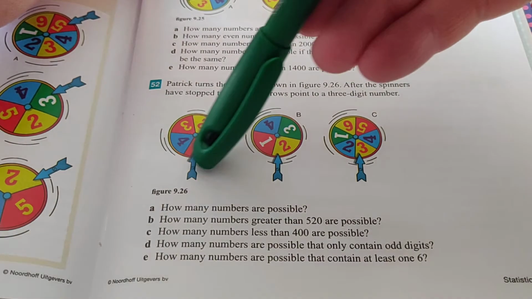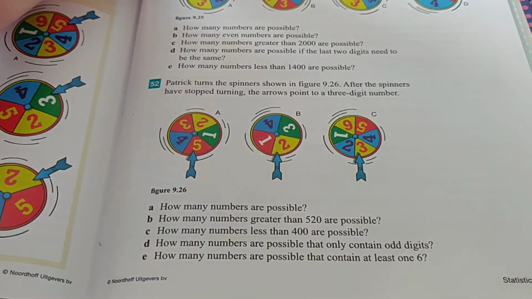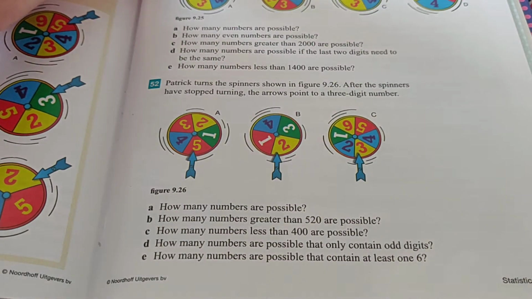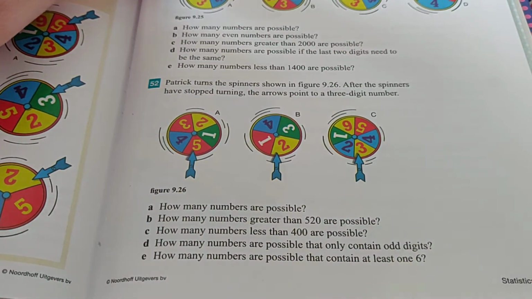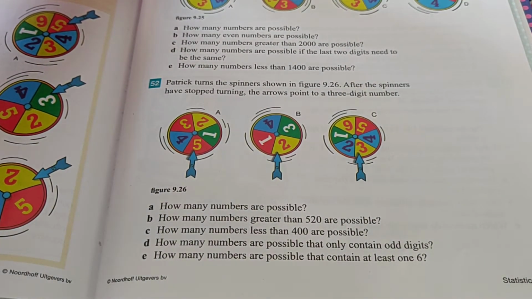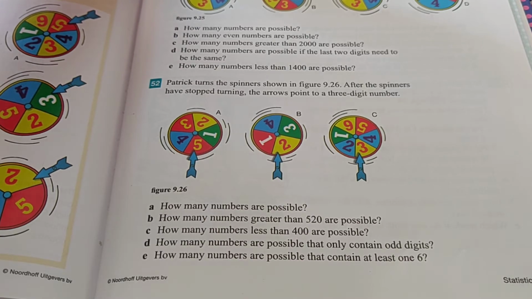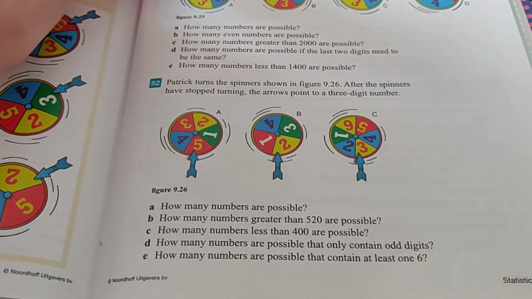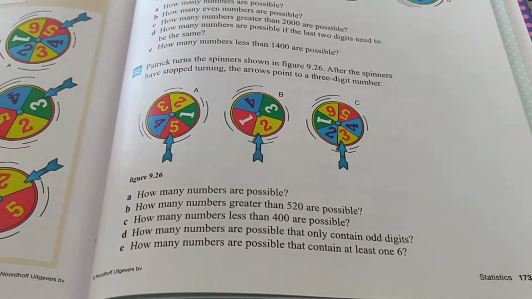Now you see that not every digit is on here, and the 6 is not on there, so you can't have 600 and something or 700 and something. Right? You can only have these ones. And here you have 4 different things that you can have, and here you have 6 different things that you can have. So now we use the multiplication rule, and that one says that if you just multiply the different possibilities that you have, then you know how many possibilities you have in total.